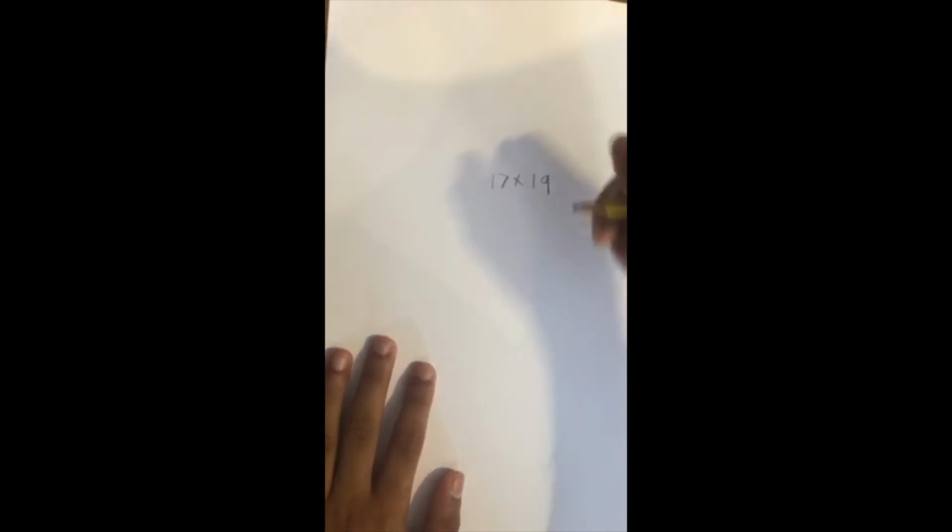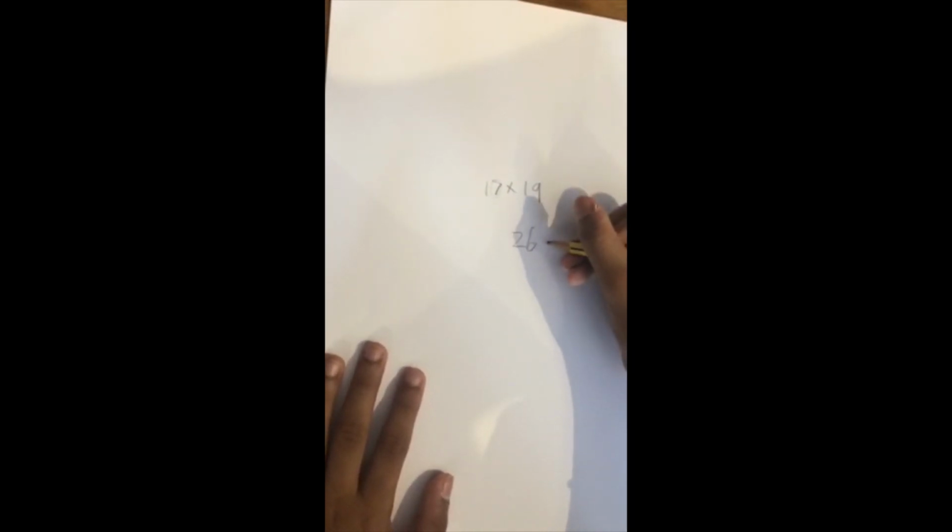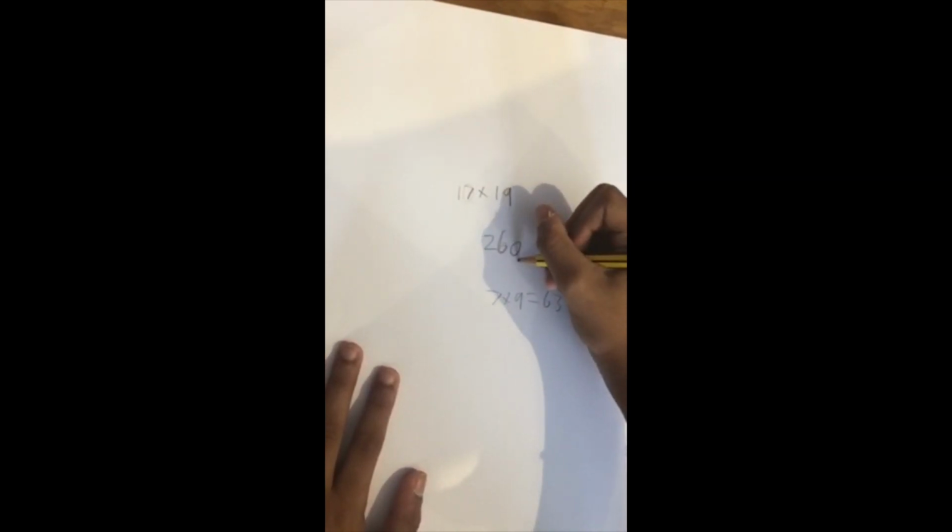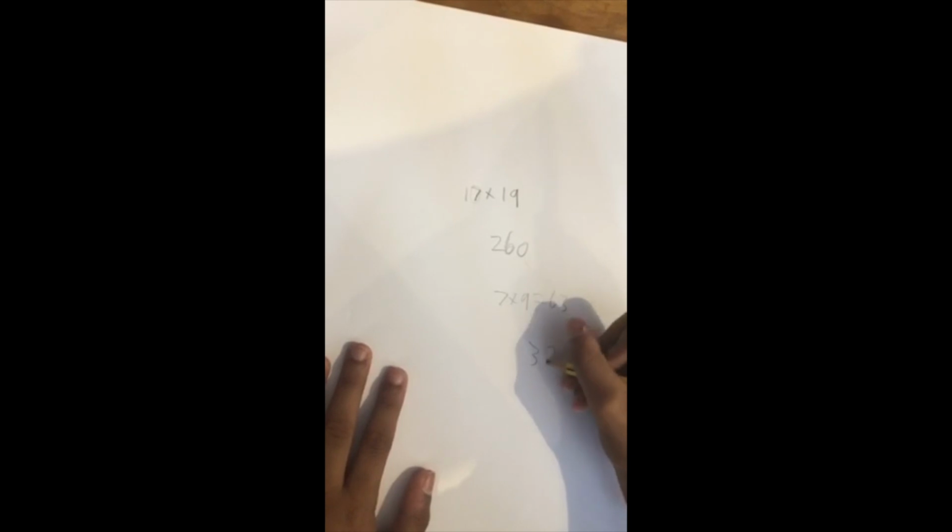What is 17 times 19? 17 times 19 is 323. Now, first I added the 7 from here to 19, which is 26. Then I added a 0, which makes it 260. Then I got 7 times 9, which is 63. And I added them together, and I got 323.